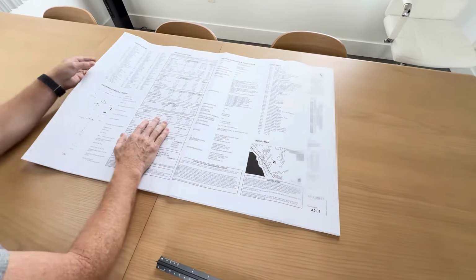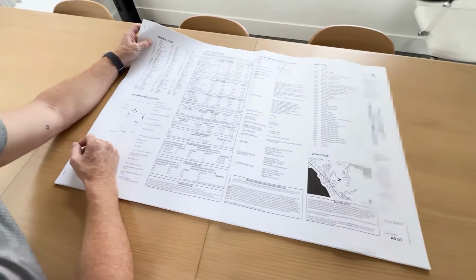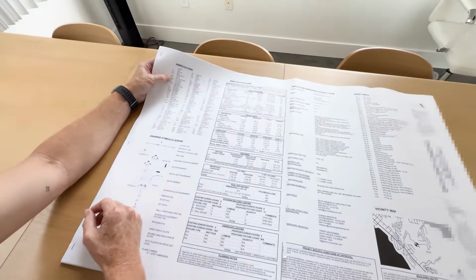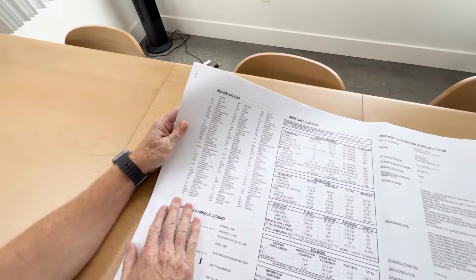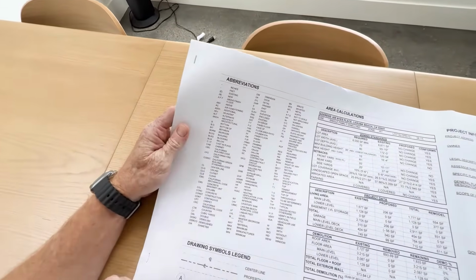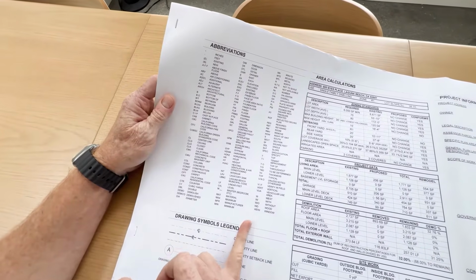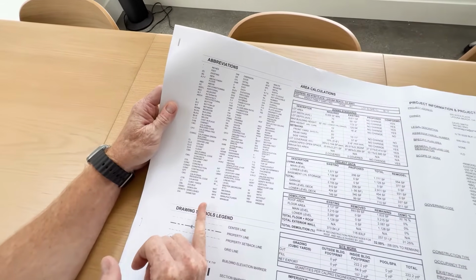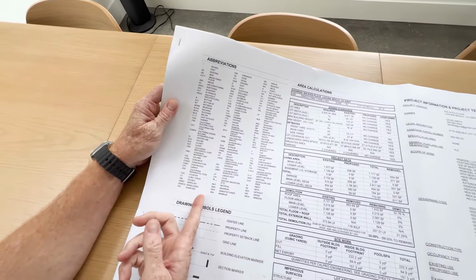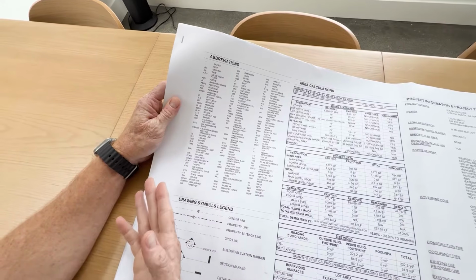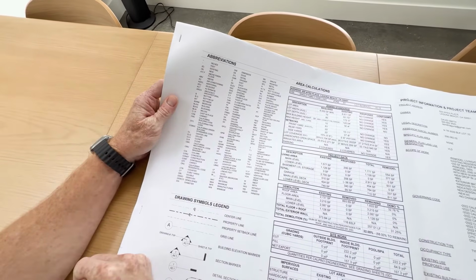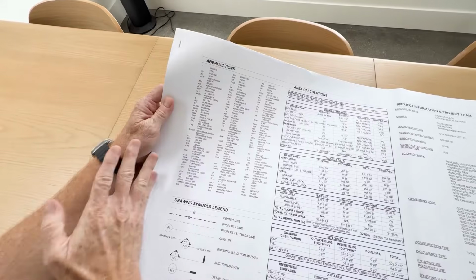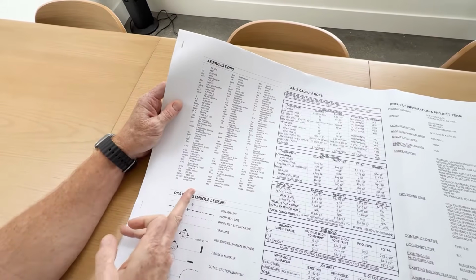The last half of the page is more of a legend. This identifies what the abbreviations are throughout the plans. A lot of times architects and designers will use abbreviations to identify things. So in the event that you're unclear what they're trying to tell you, you can always refer back to this legend and find out.